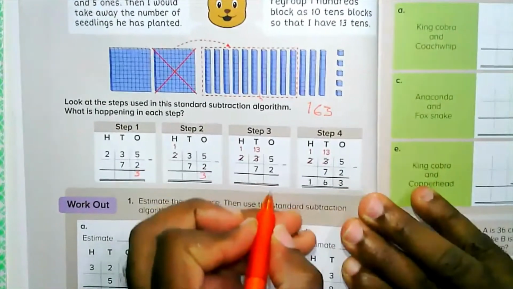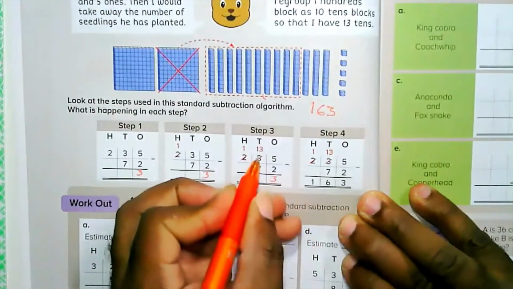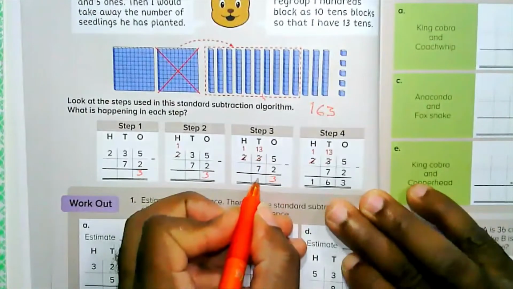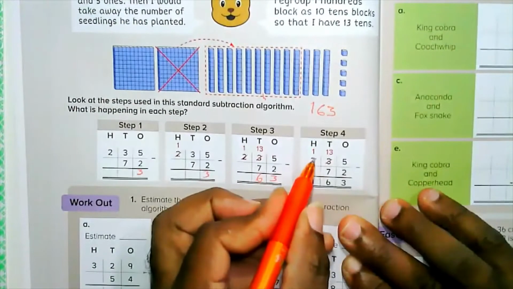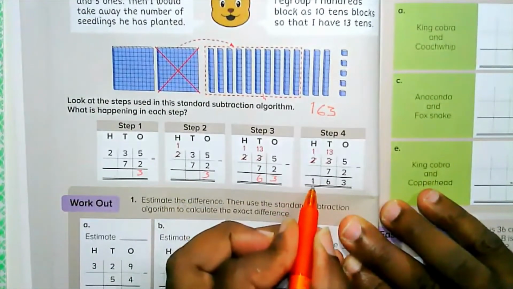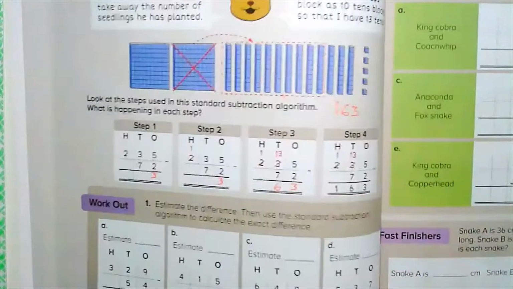Then 13 minus 7, we have 6, and remain 1 here, which gives us 163.